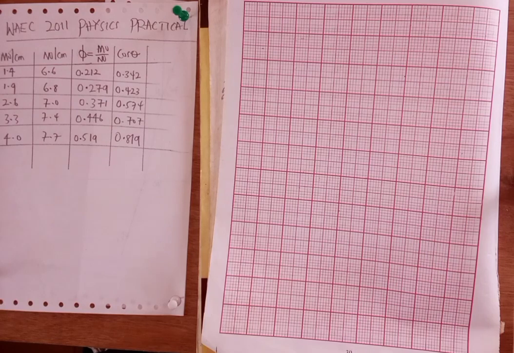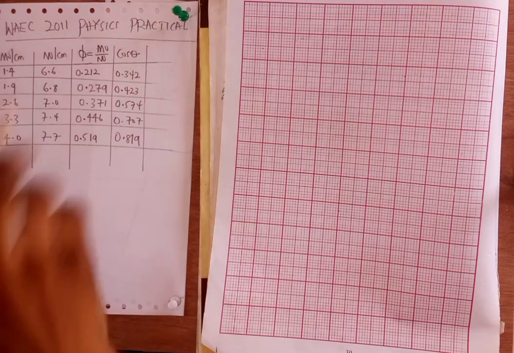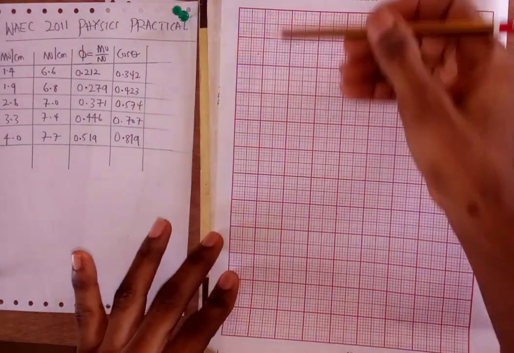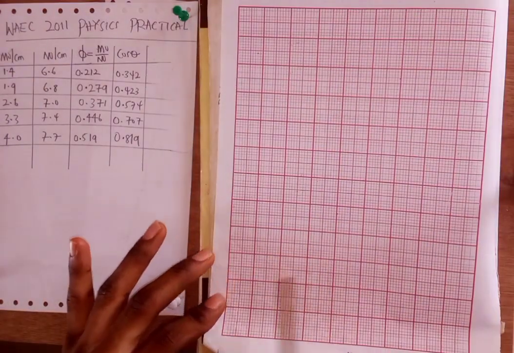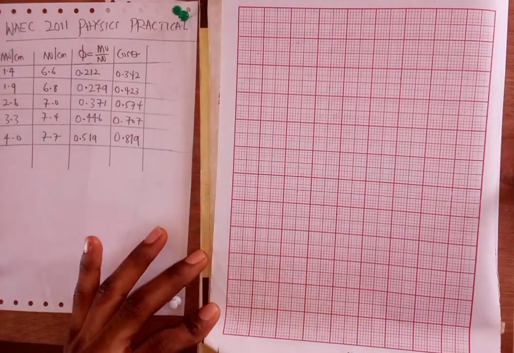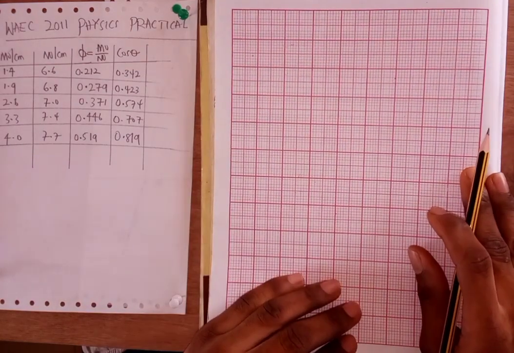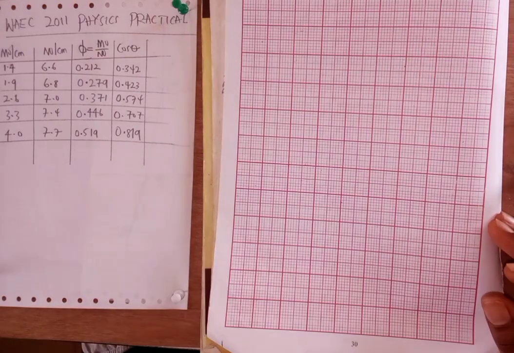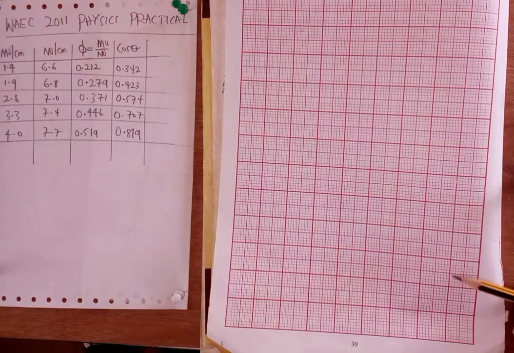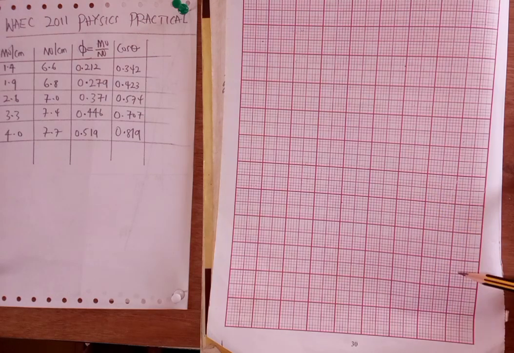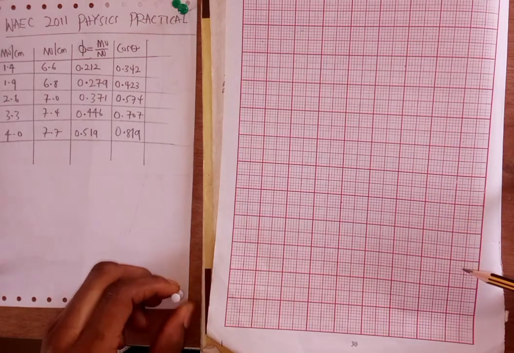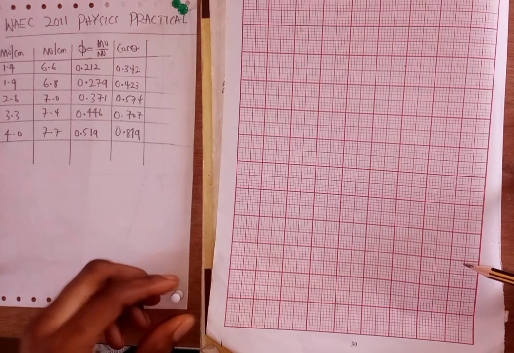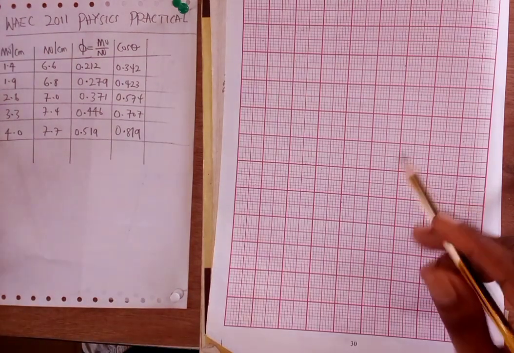The graph you were requested to plot is cos theta on the vertical axis and phi on the horizontal axis. Vertical is this standing aspect and horizontal is this sleeping aspect of the graph. Whenever students want to plot a graph, they sometimes find it difficult to deduce a convenient scale, and without a good scale it will be difficult to illustrate the data on the graph.